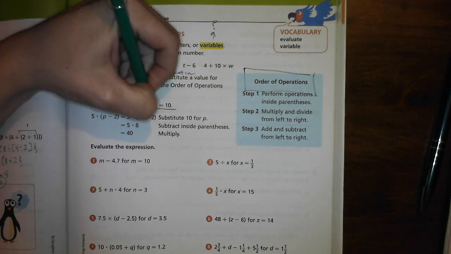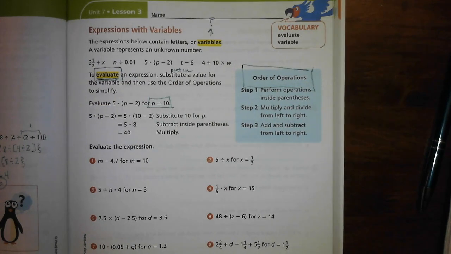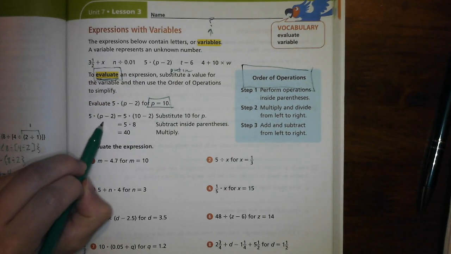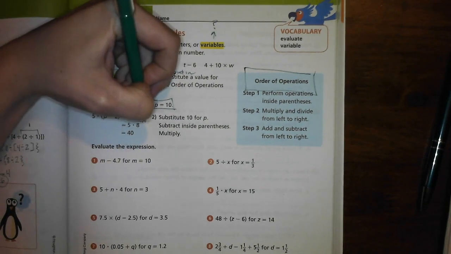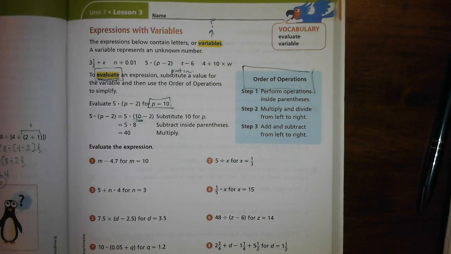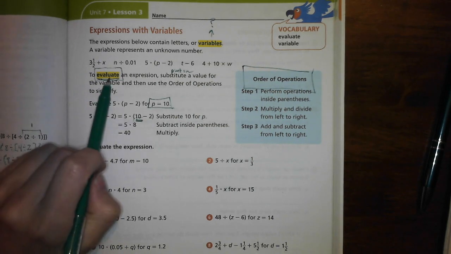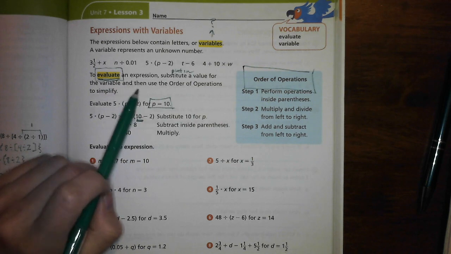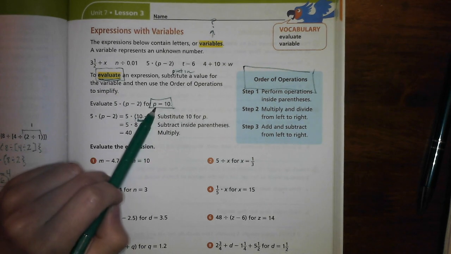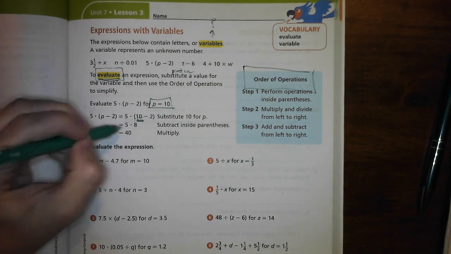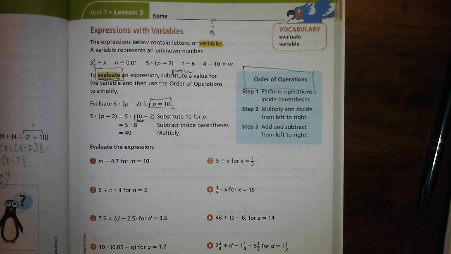So it's telling us that p equals 10. So in place of p, we're going to write 10. And then you simplify the expression. So if there's a letter, first you evaluate by placing the number in for the letter, and then you simplify like we did in the previous lesson.